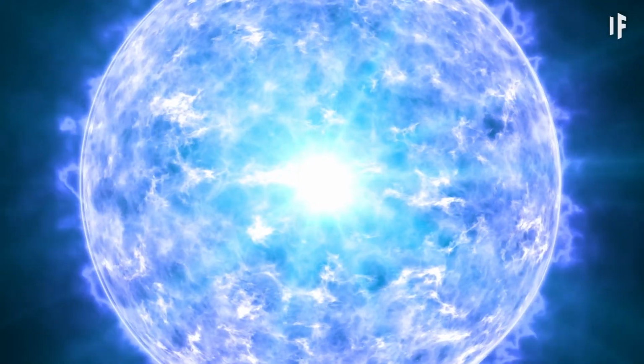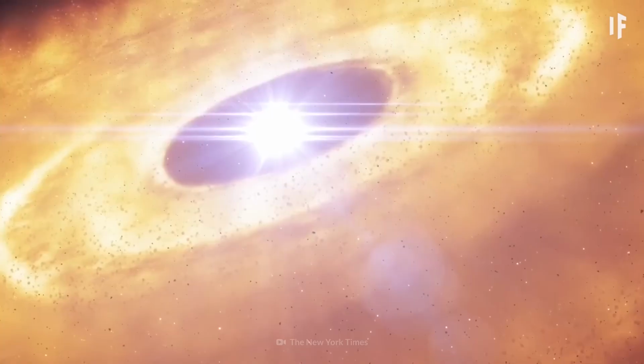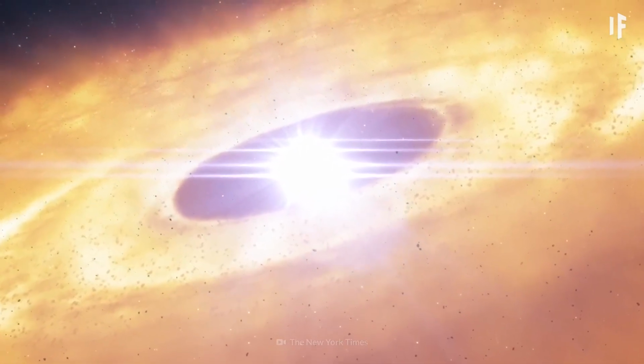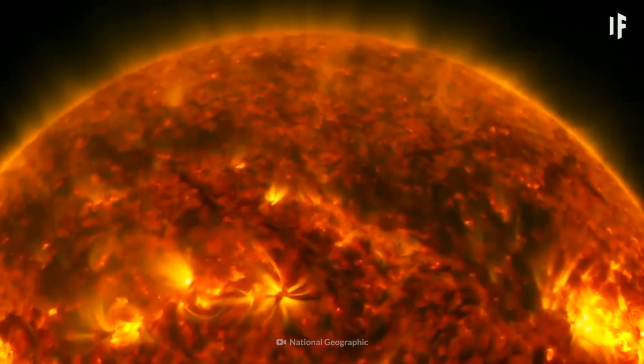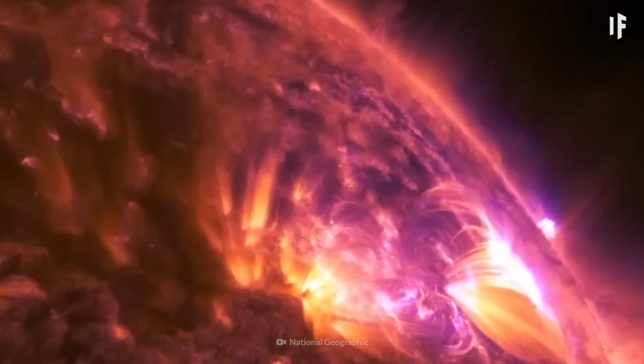Some will be massive blue giants, while others will be smaller red dwarfs. And it's not just their size that's different, stars have different lifespans too. Some live for tens of millions of years, while others live for trillions.